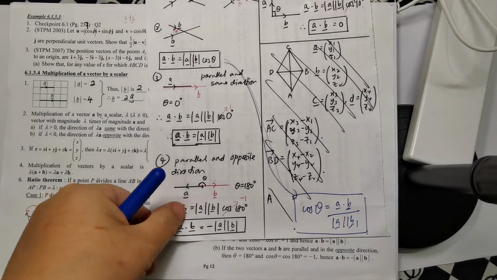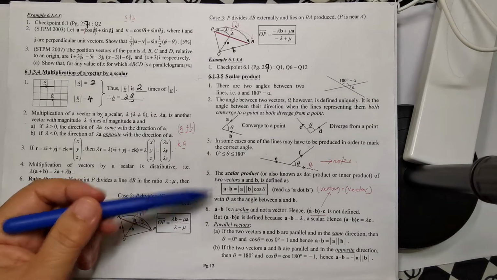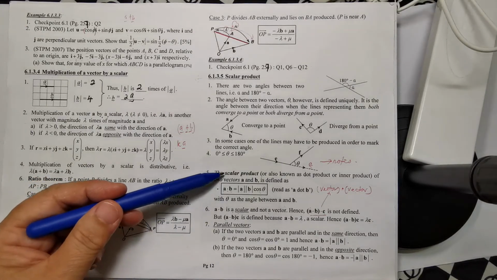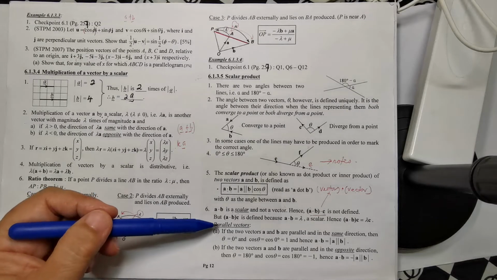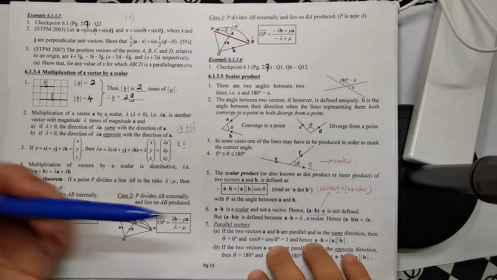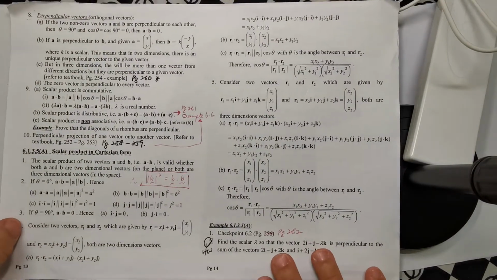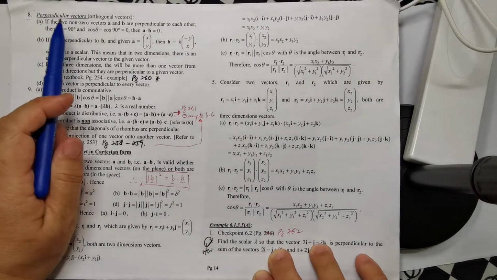So this is the first advantage of this formula, the scalar product. We can use the scalar product to determine whether two vectors are parallel, in the same direction or opposite direction. The next important use of the scalar product is that we can determine whether two vectors are perpendicular or not.